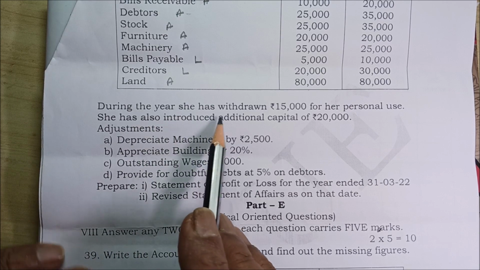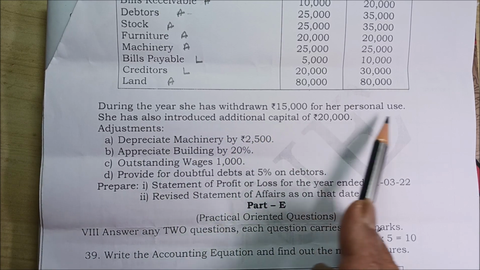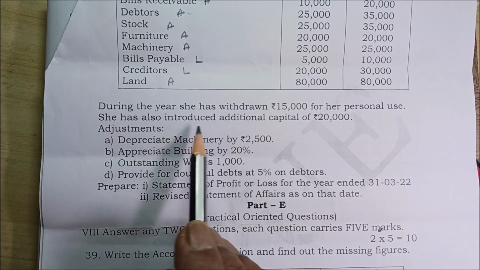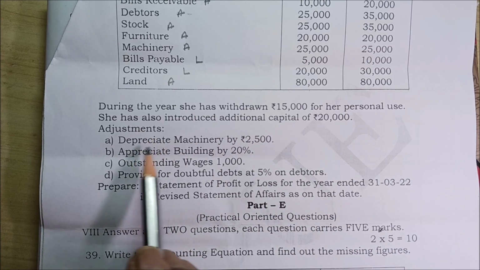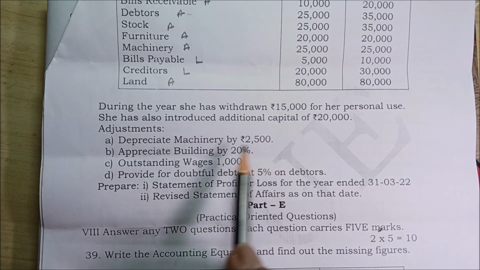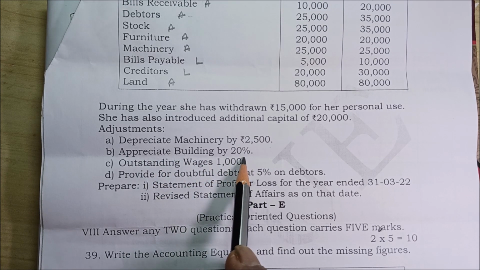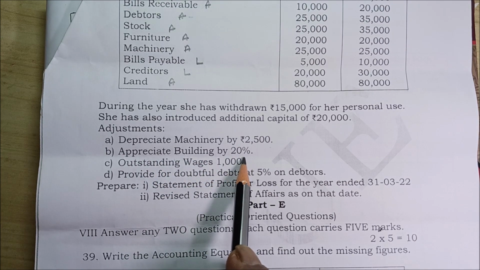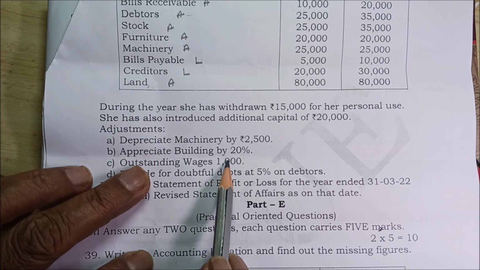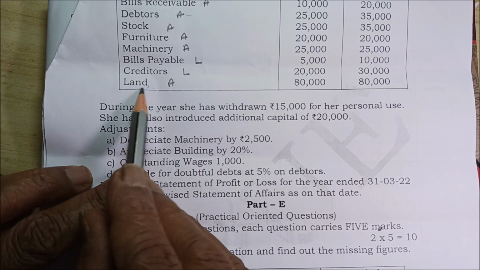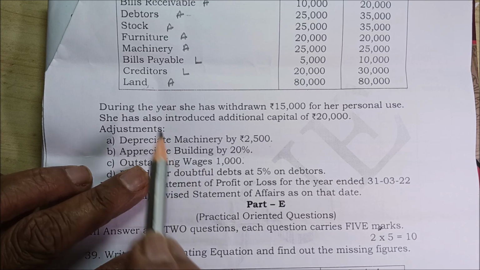Now, during the year, she has withdrawn rupees 15,000 for personal use. She has also introduced additional capital of rupees 20,000. Adjustment: depreciate machinery by 2,500, appreciate building 20%. See, here also there is one mistake. They have given only land. Here they appreciate what actually? Building. Assuming land has got building also, you can appreciate.